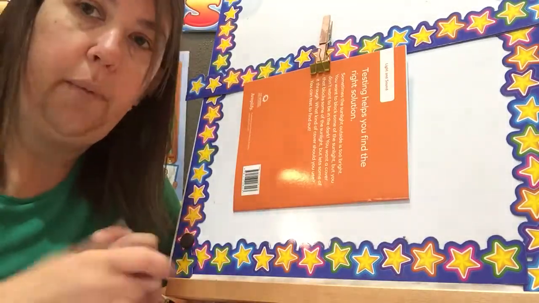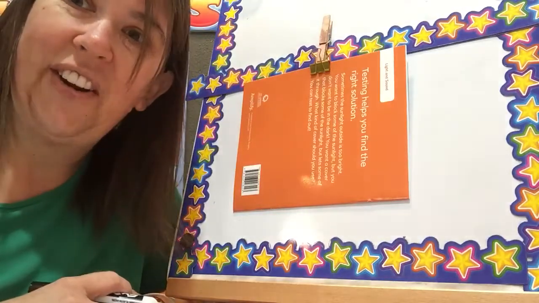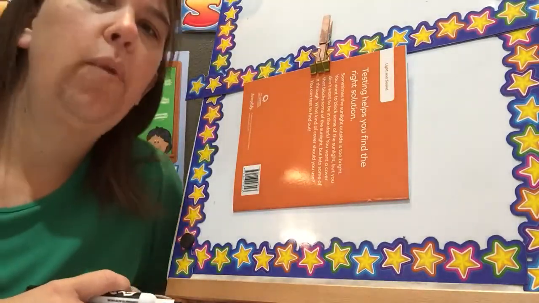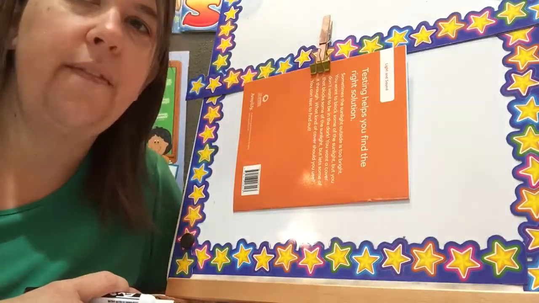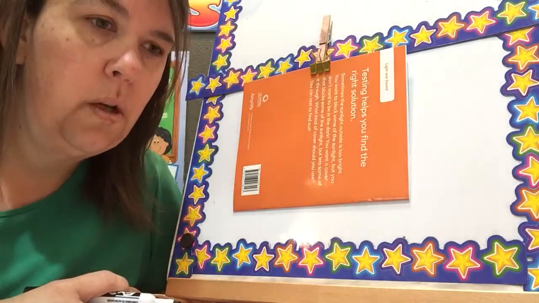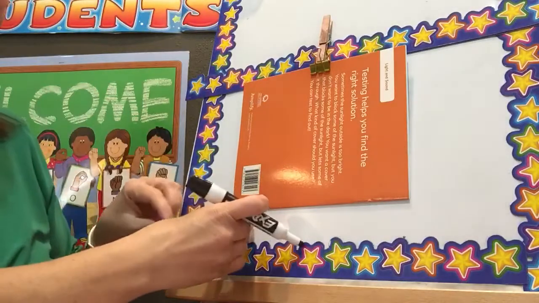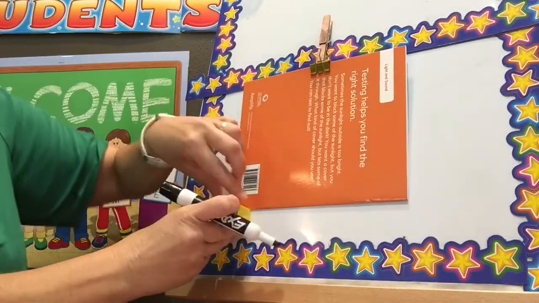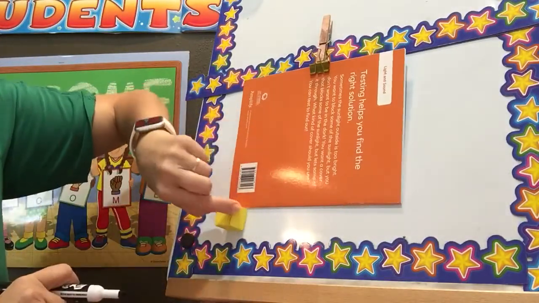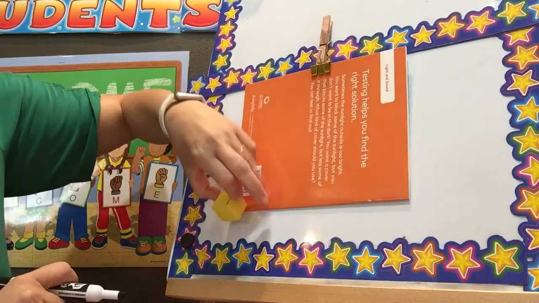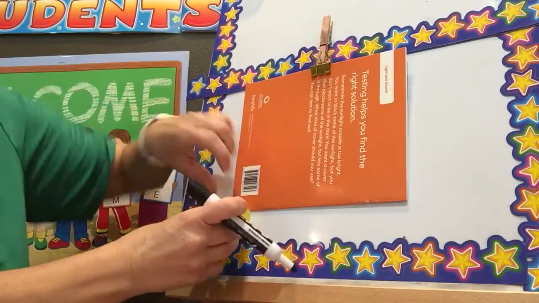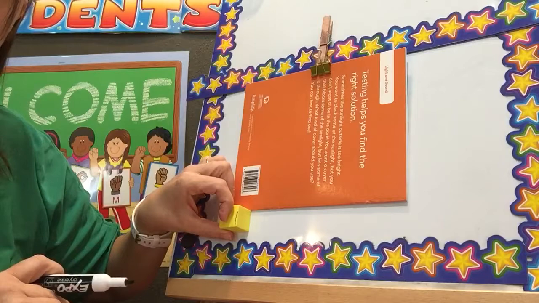All right, there's only one way to tell, though. We've got to figure it out. So you tell me, what is the very first thing I need to do? I've got to line them up. Good job, guys. I've got to put him right there at the edge. Their edges need to line up. Okay, then what do I do?